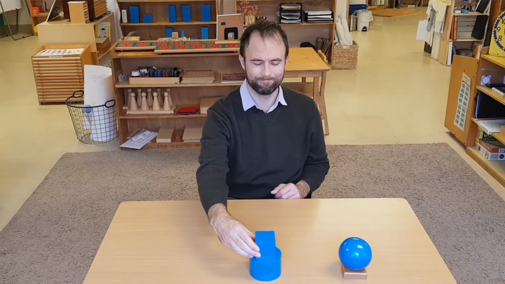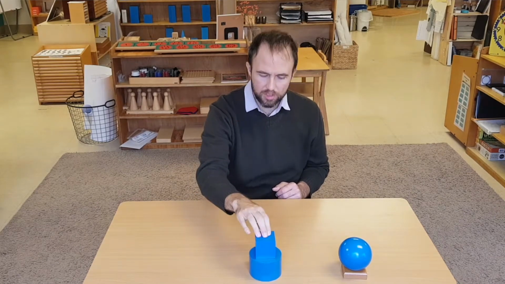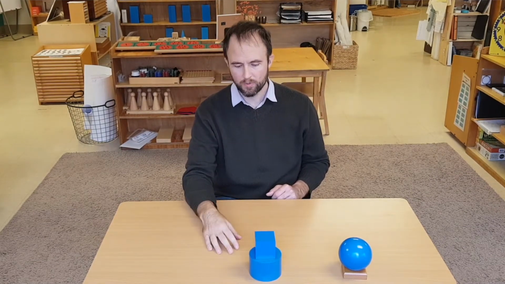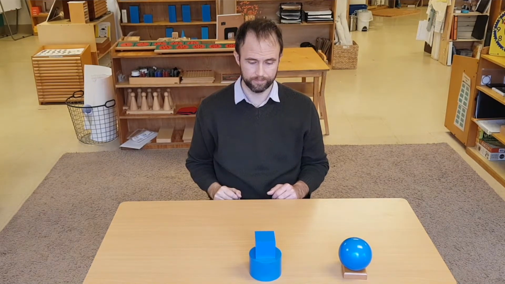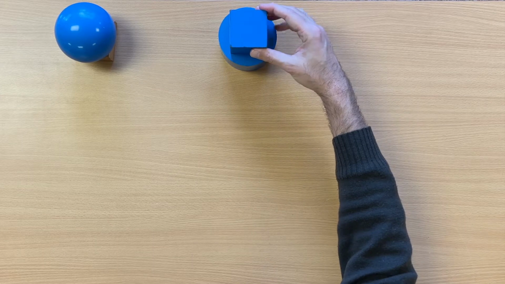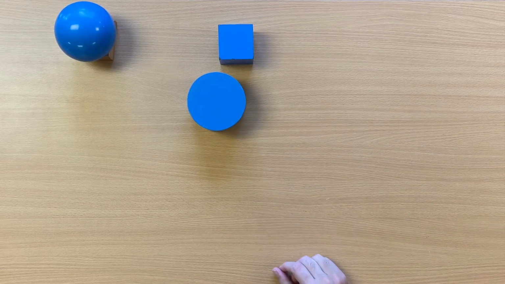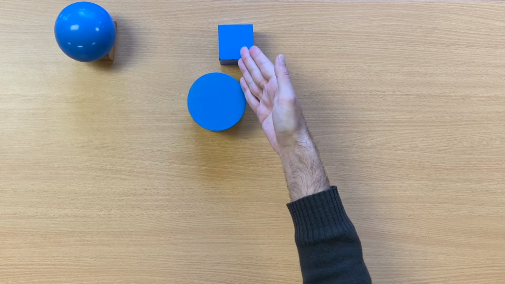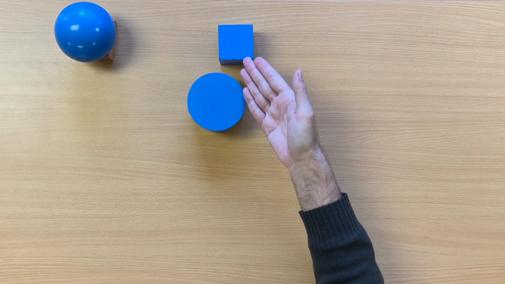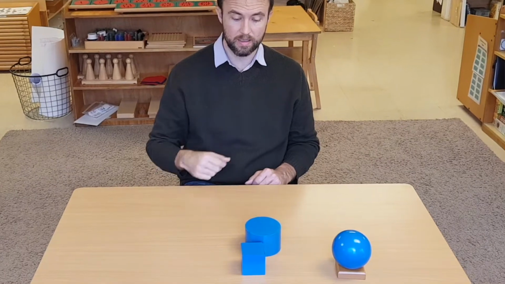Well, if I try and push it to where the cylinder is, right now it's just sitting on top of my cylinder. What if I move really quickly and put the cube where the cylinder is?